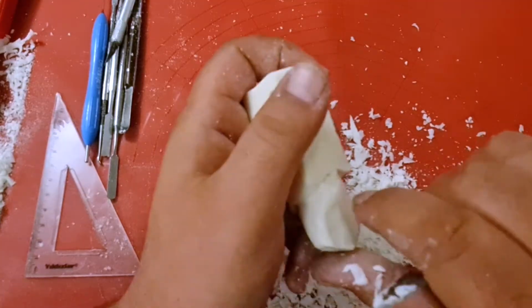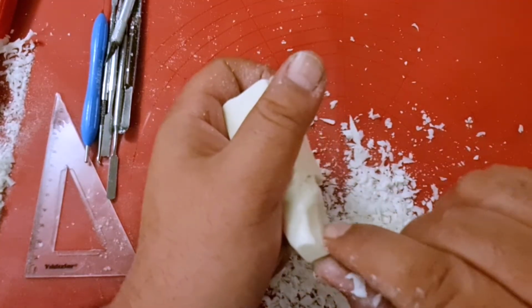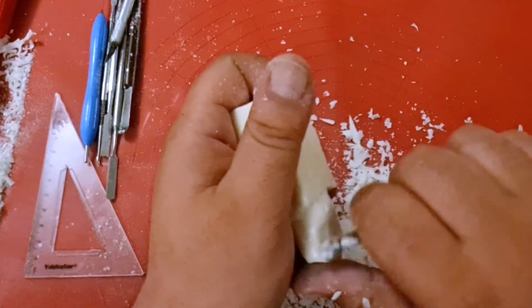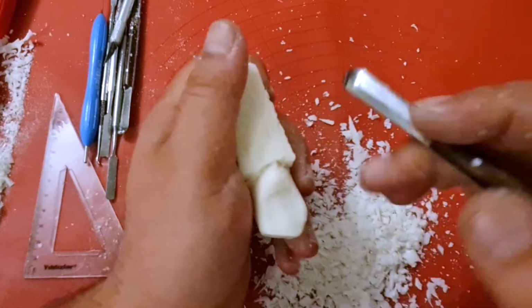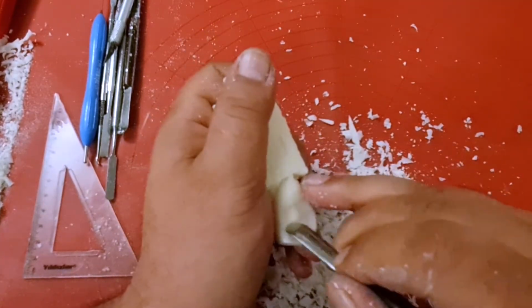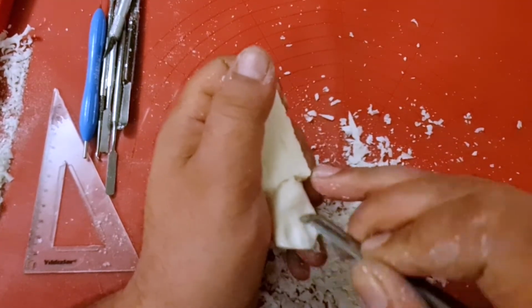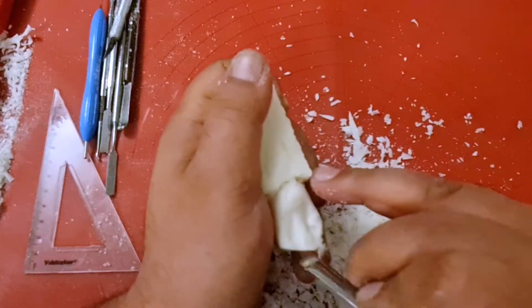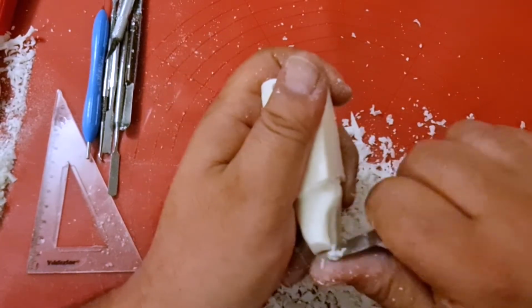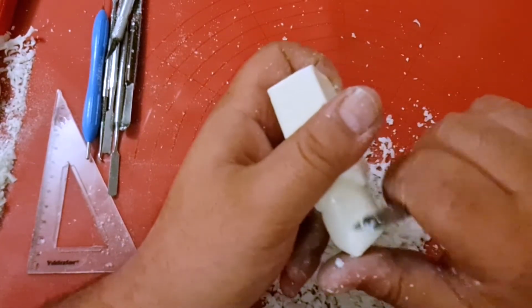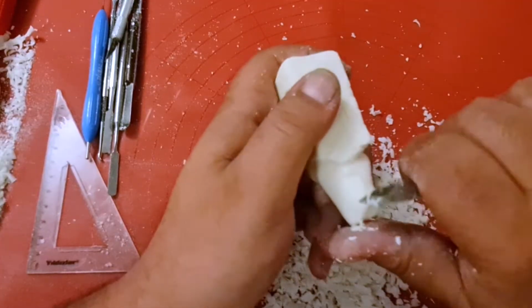So be careful to remain some material like this. Please don't forget to remain some material to form a strong lingual ridge.